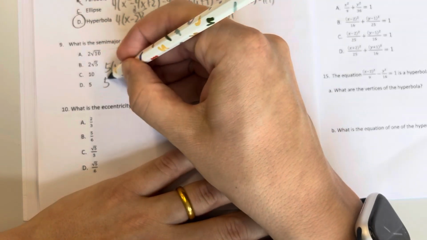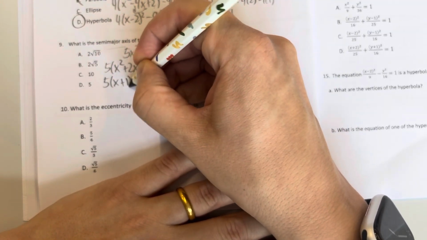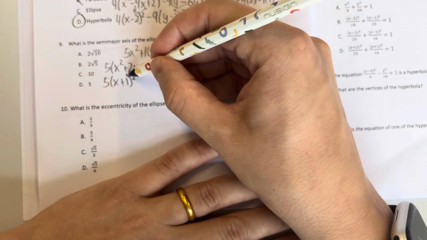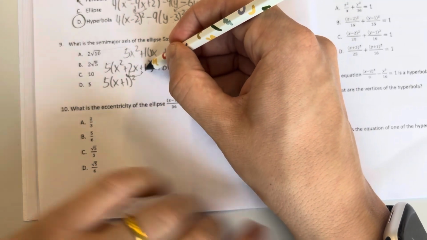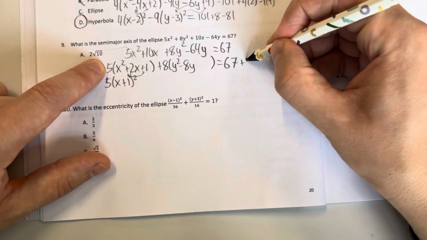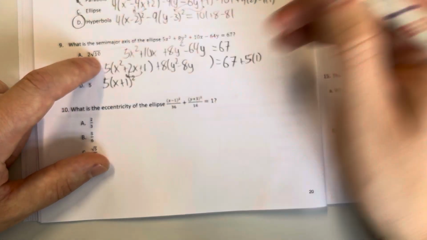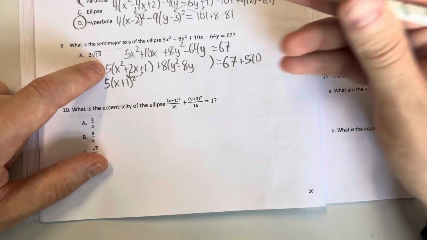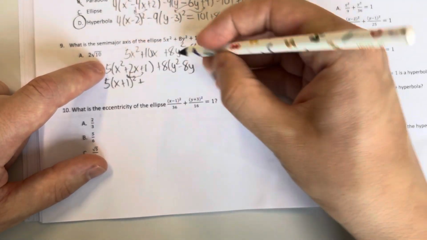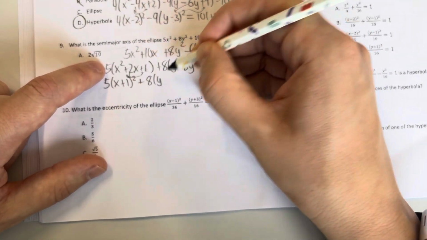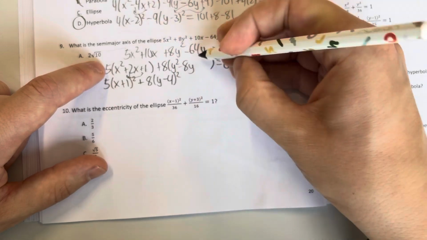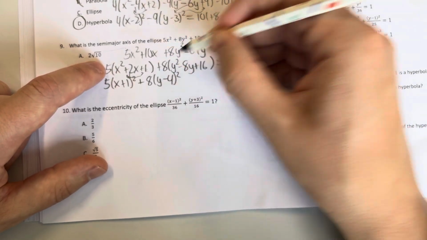Now again, completing the square, being careful that when we add in that extra thing in order to complete the square, we're balancing it out by adding the entire amount, including the coefficient outside the parentheses. Y minus 4 squared, so that means we're going to add 16 times 8.